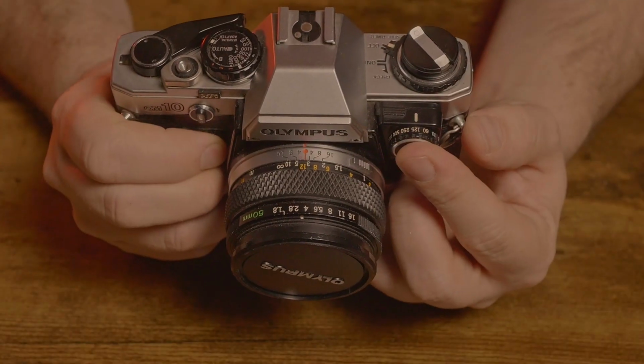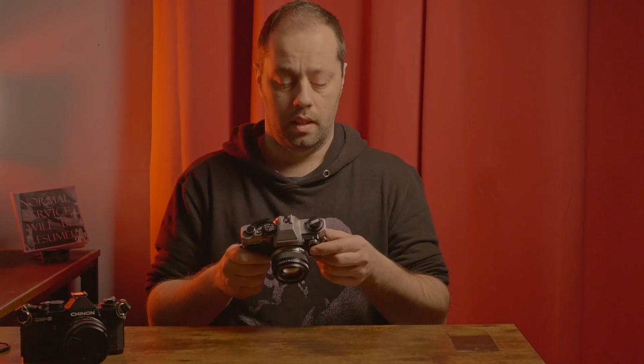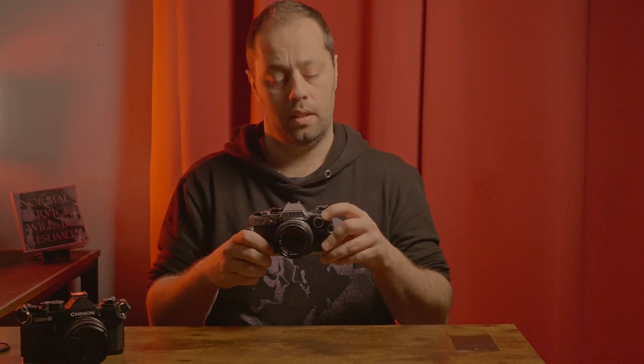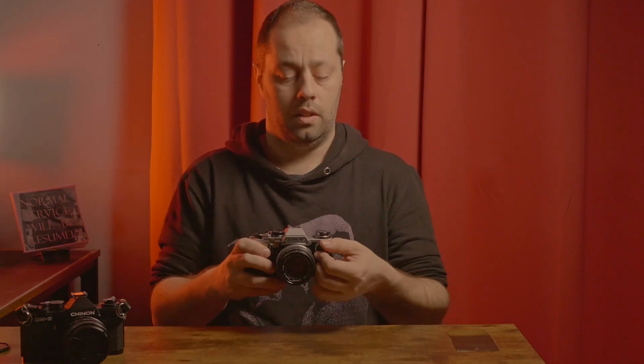So, shutter speeds. Here is my shutter speed dial on the OM10. Right now I'm at 125th of a second. Just like ISO, shutter speeds are measured in stops of light. So 250 is double 125.